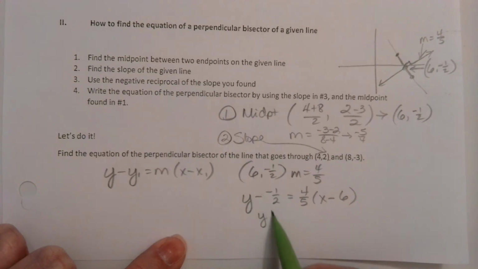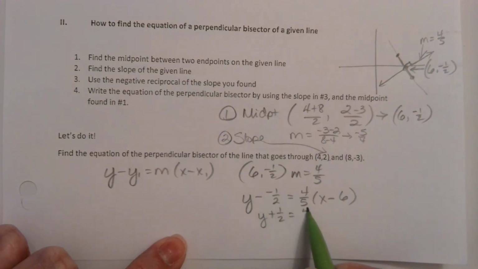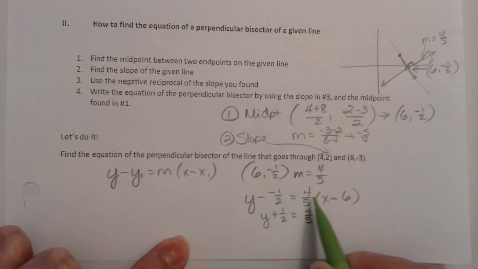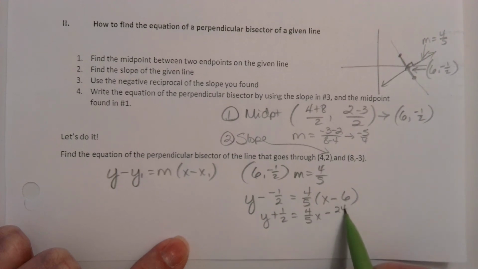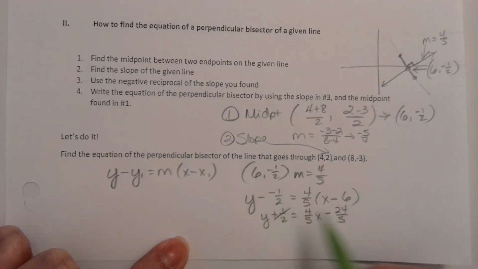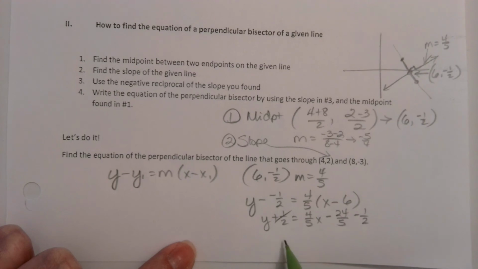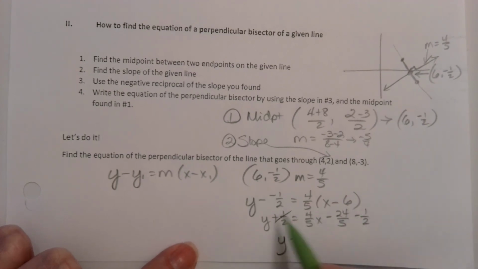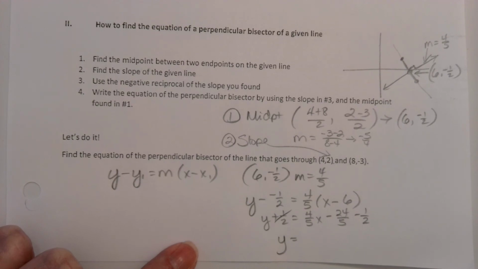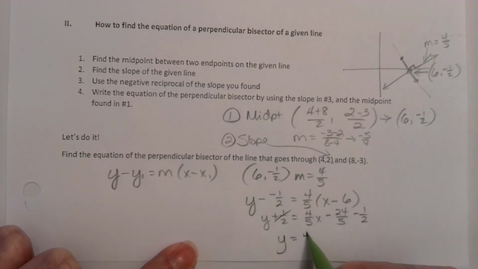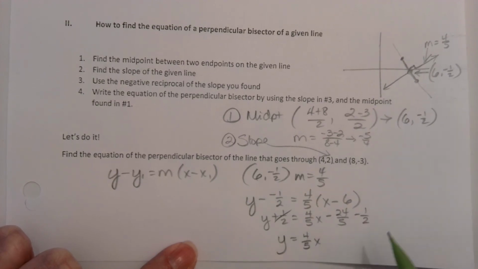Okay, so this is y plus 1/2 equals 4/5 x. If I multiply this out, this 1/2 comes to the other side and it's negative. I could just leave it like this, by the way. I'd make that plus a positive 1/2, but still. But if you wanted to use slope-intercept form and see if you're going to get the same kind of answer or something, you could do that.